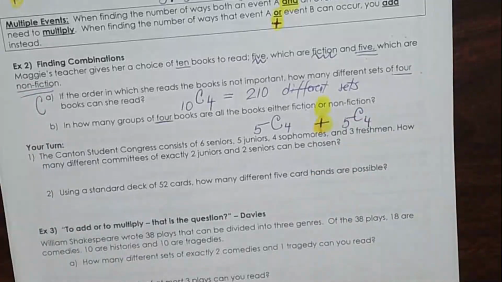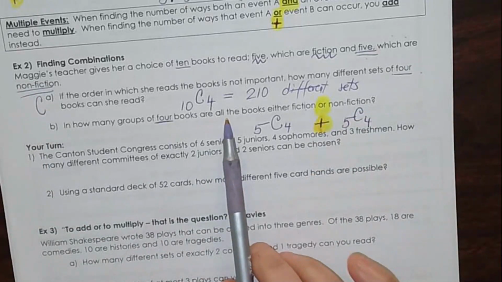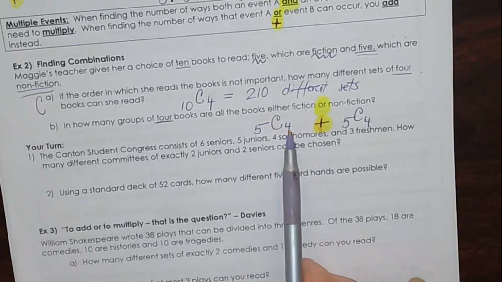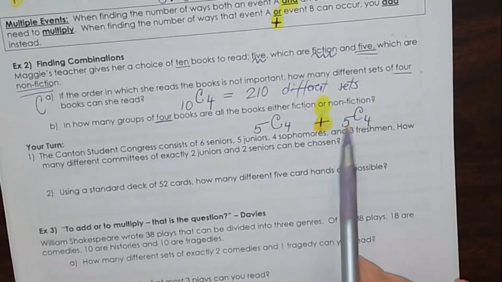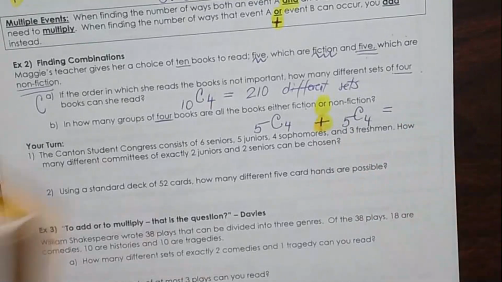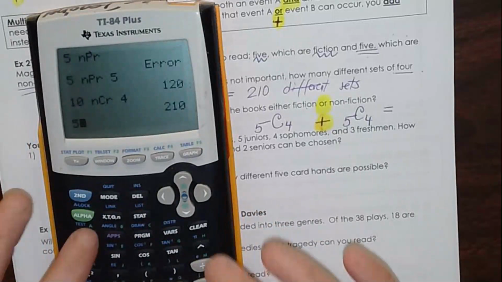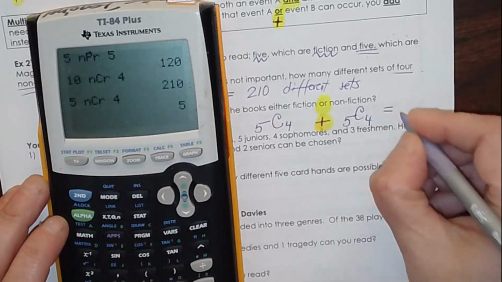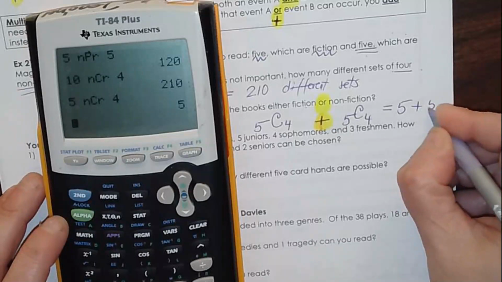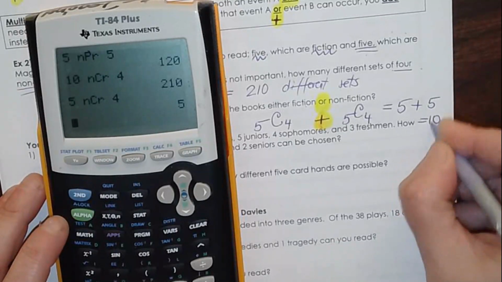How many groups of 4 books are all the books either fiction, 4 out of 5, or plus 4 out of 5? So let's put that in a calculator. 5, math. So that would be 5. This is the same thing, 5 plus 5. So the answer is 10 different groups.